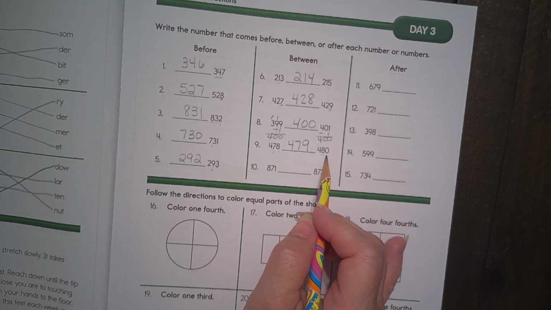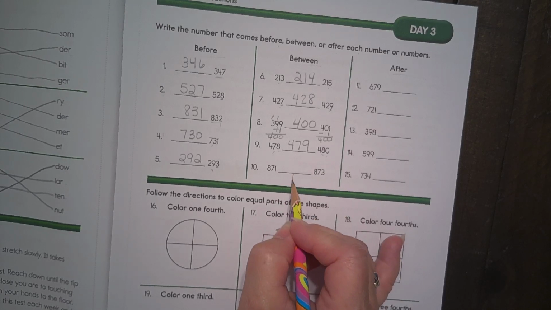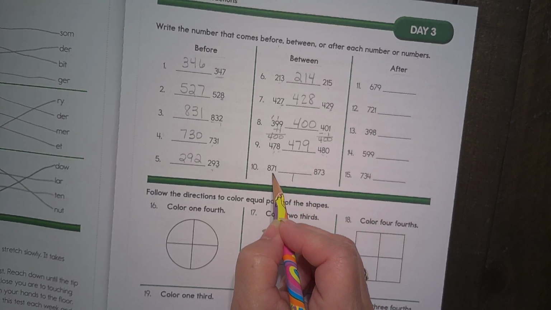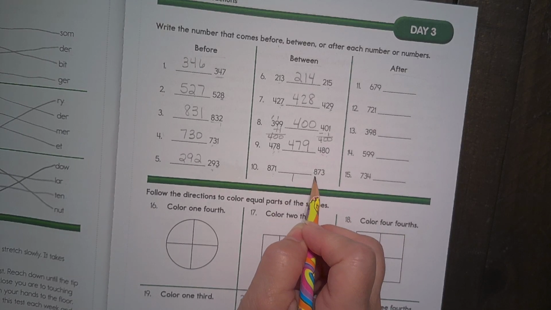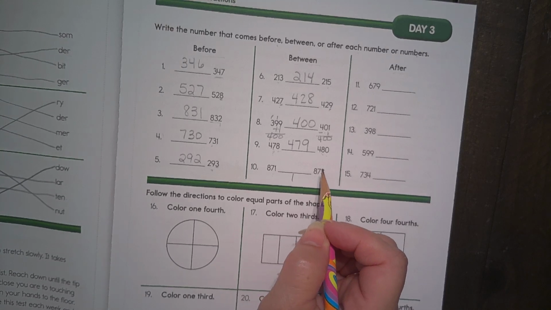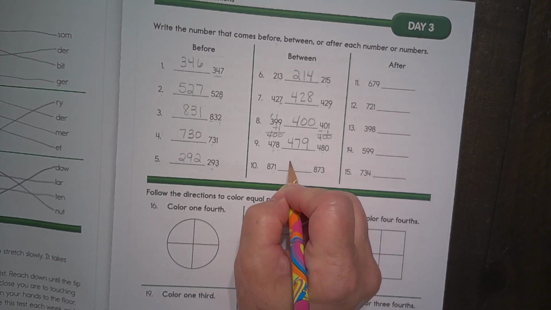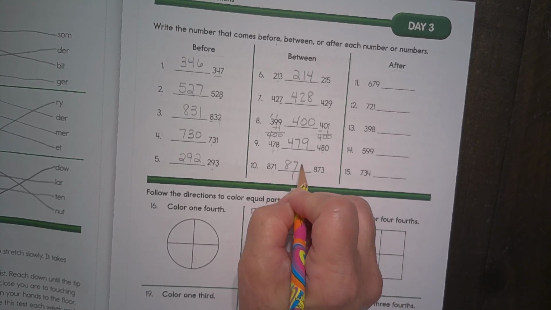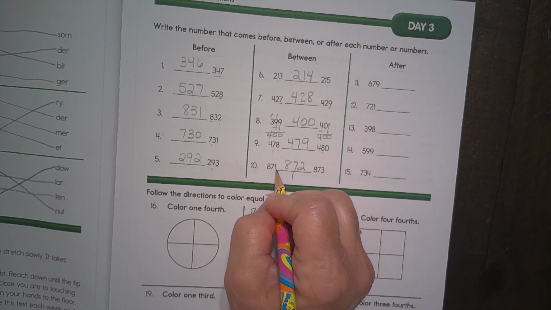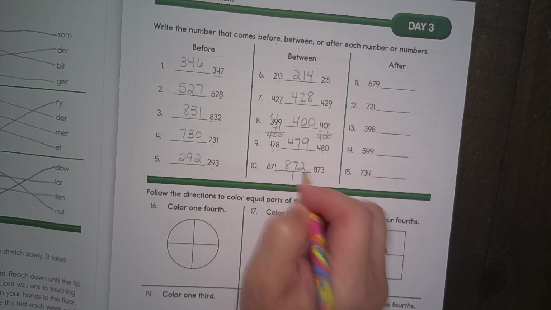Good job. So what number goes between 871 and 873? 872, because we know that after 1 comes 2.